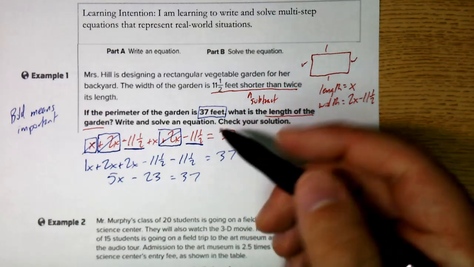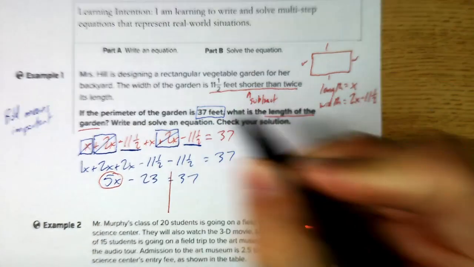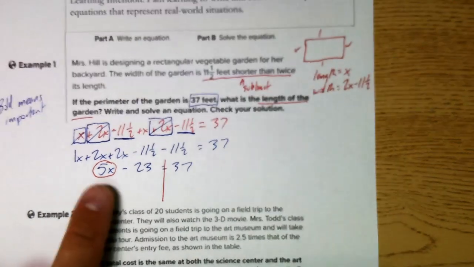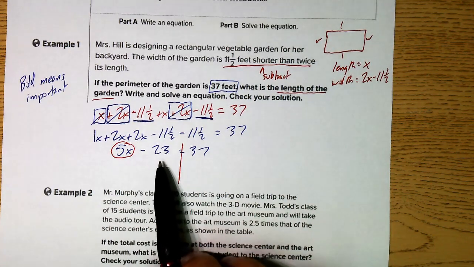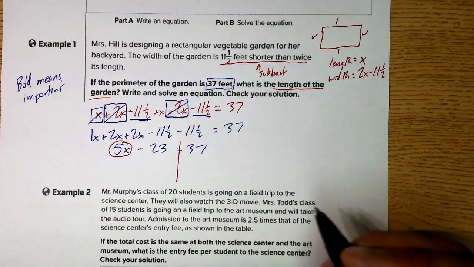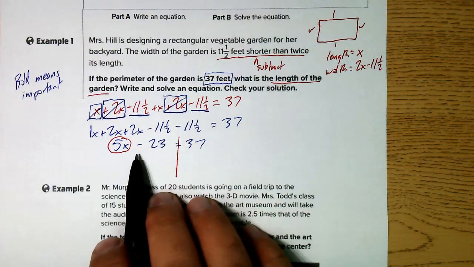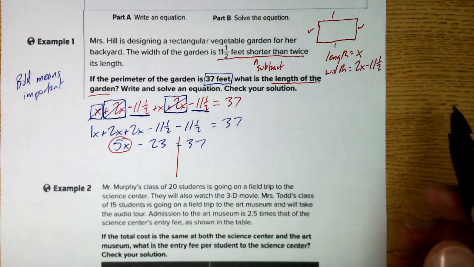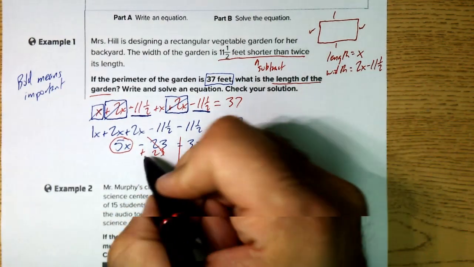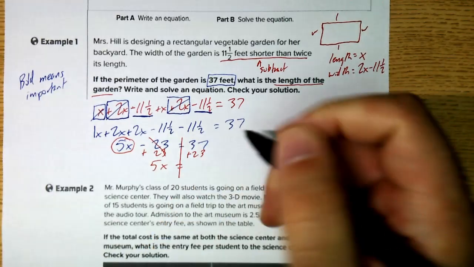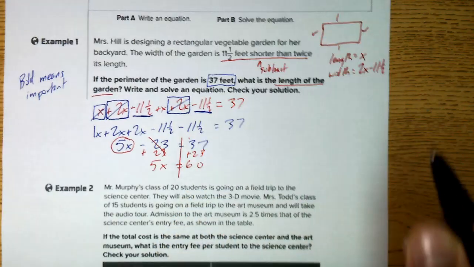We know how to do this. Draw your line, circle your variable and everything that's attached to it. We can't touch this yet until we get rid of everything else on this side. We have this minus 23. How do we get rid of a minus 23? We have to do the inverse, or the opposite, and the opposite of subtraction is addition. So plus 23, that cancels. We're left with 5x equals 37 plus 23, which is 60.